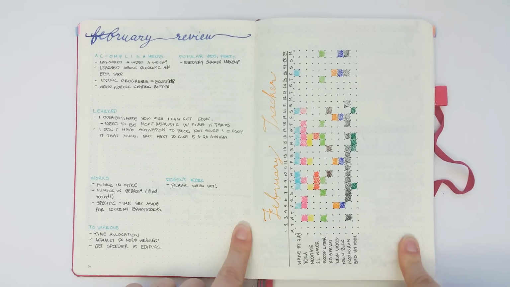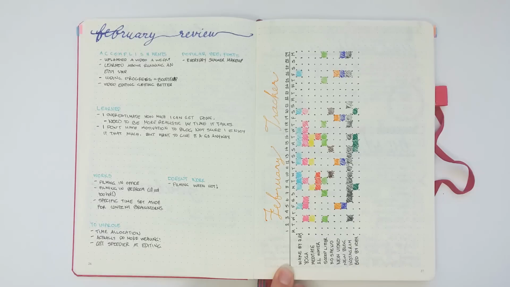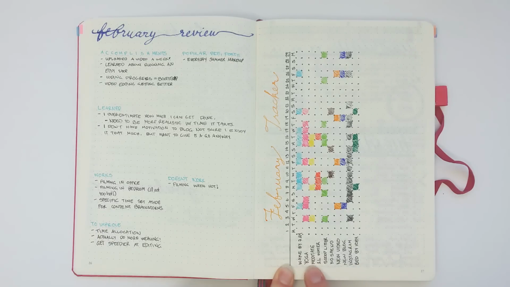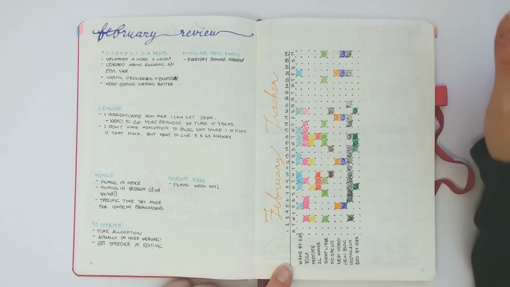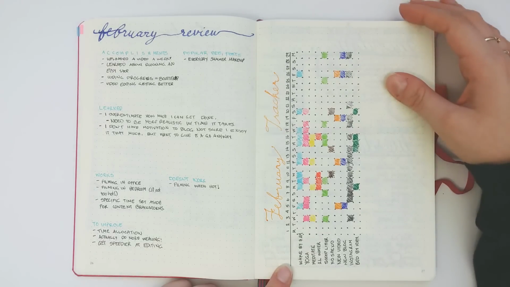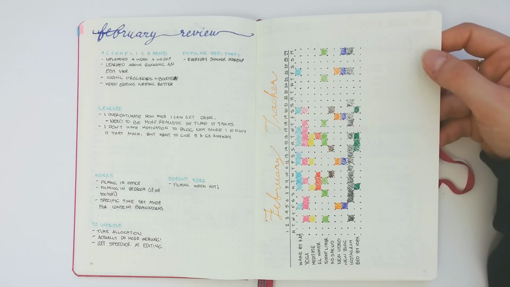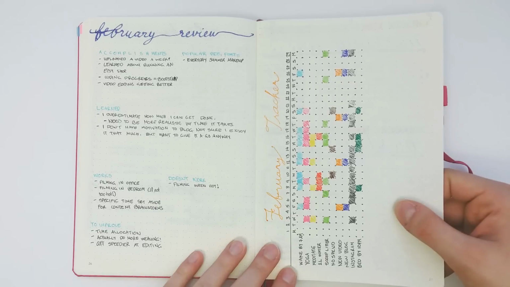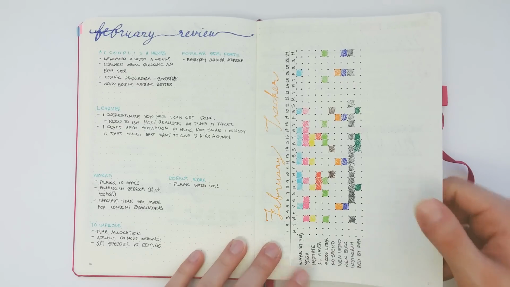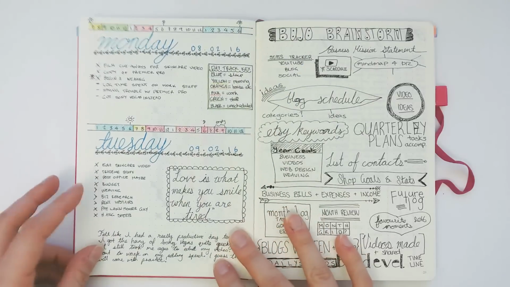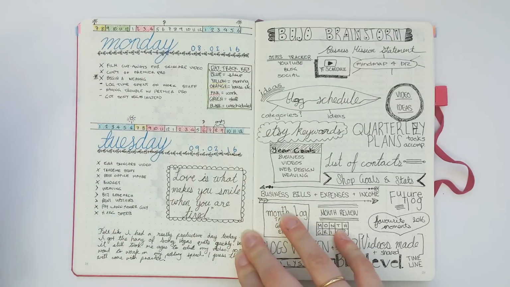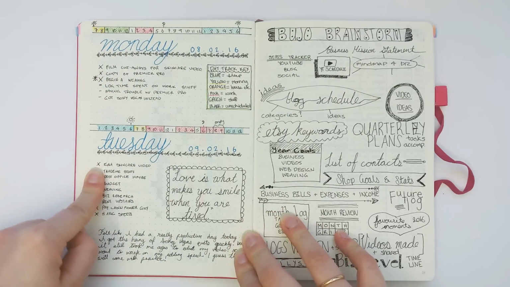In February, I also tried to do some tracking. So things like waking up by 7, yoga, meditating, drinking water, kitty litter. And while I found it interesting to do, I didn't really find it all that useful. And then I ended up just kind of forgetting to fill it in every day. And then you have to think back, okay, did I do that yesterday? Did I not? I think I only did it maybe February, possibly March. I can't remember.